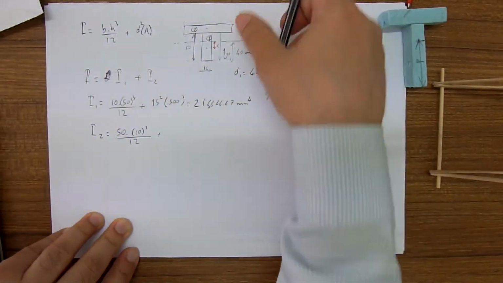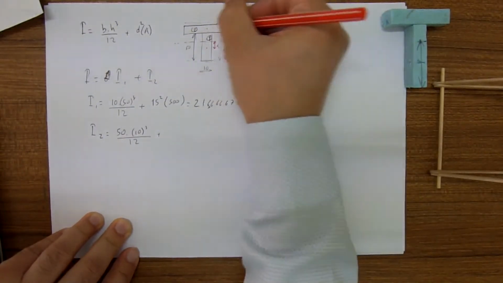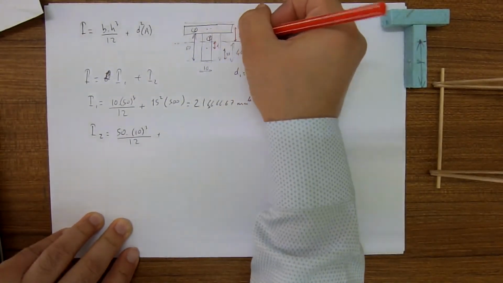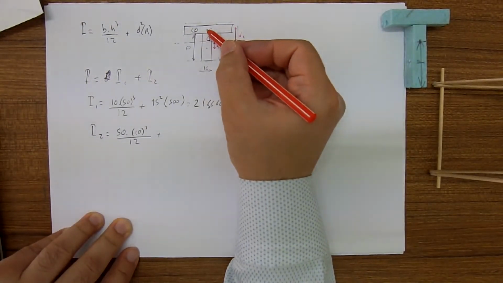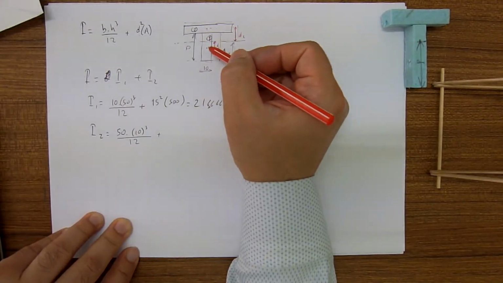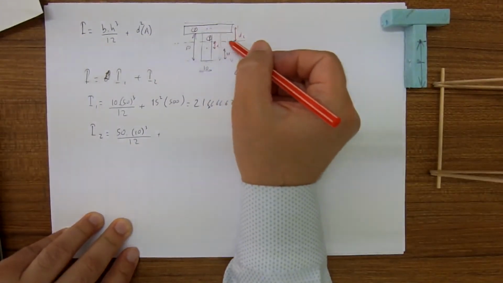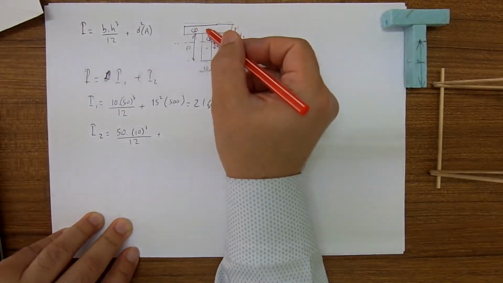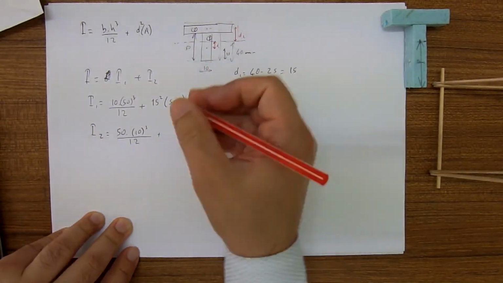What is D2? D2 is this. So again, the distance between the centroid of the area of interest and the centroid of the whole shape. This is the centroid of the whole shape, and this is the centroid of the area of interest. This is the distance d2.